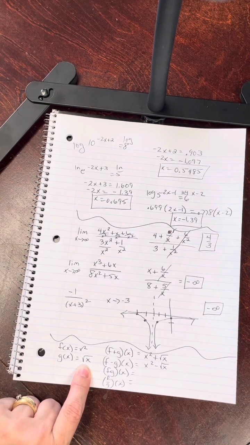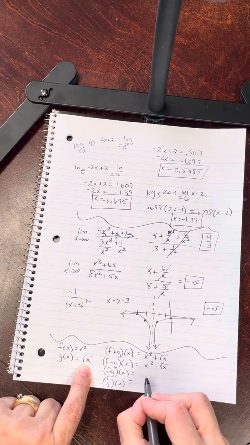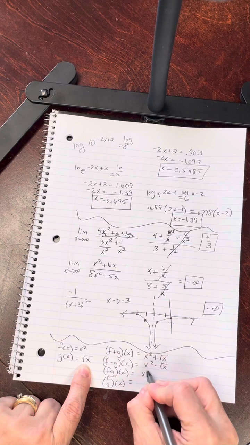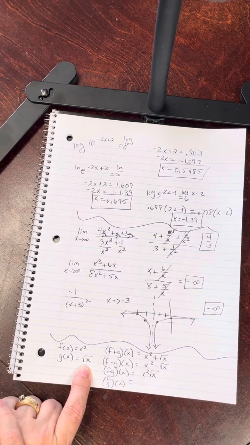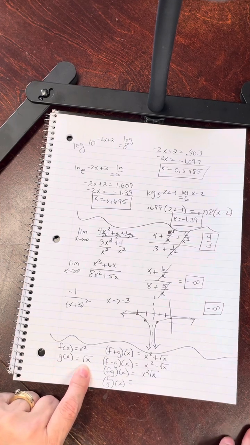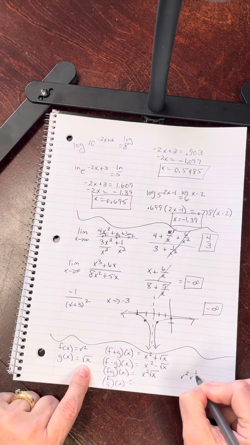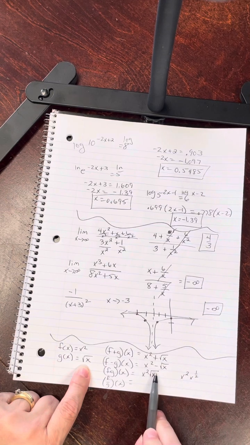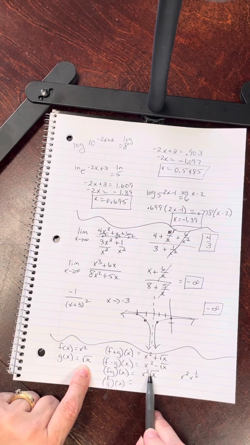Now when it comes to the multiply, it doesn't matter which one I write first because order doesn't matter when I'm multiplying, but x squared times root x. I might leave it that way. However, if I put it in its exponent format, this is x squared and this is x to the 1/2, because remember the exponent is the numerator, that's an implied 1, and the root number is the denominator, in a square root that's an implied 2.